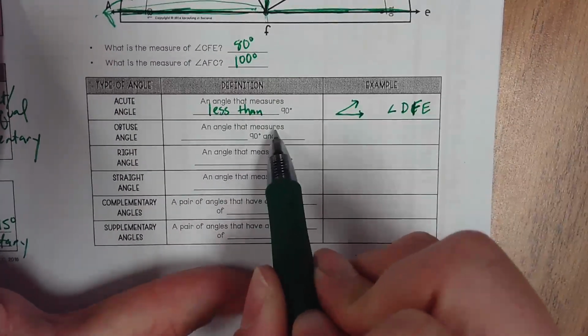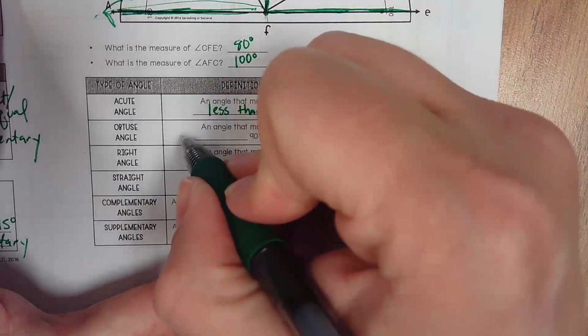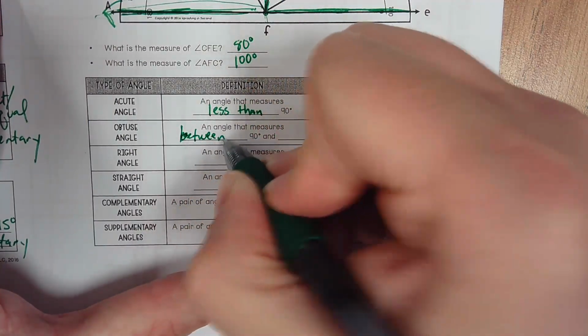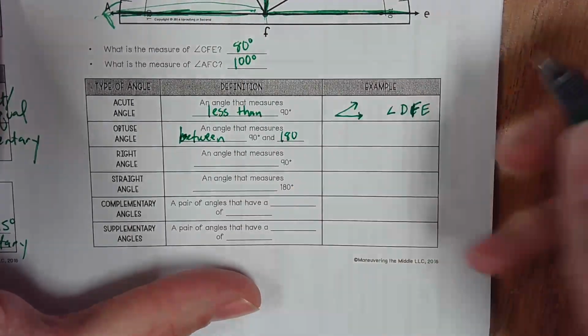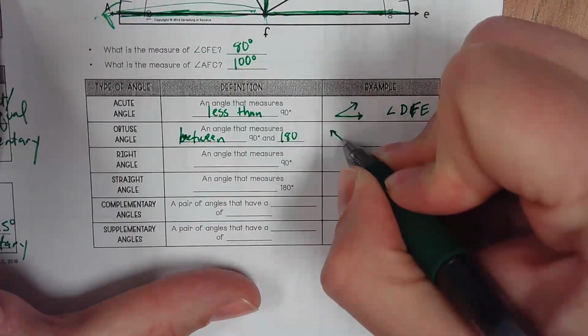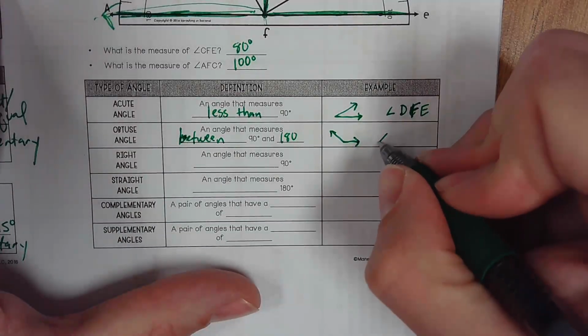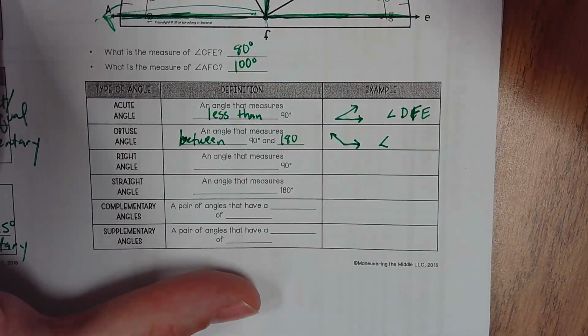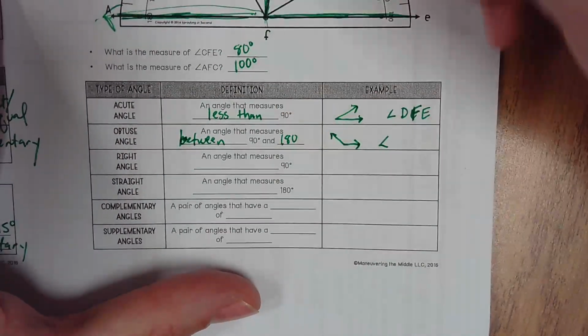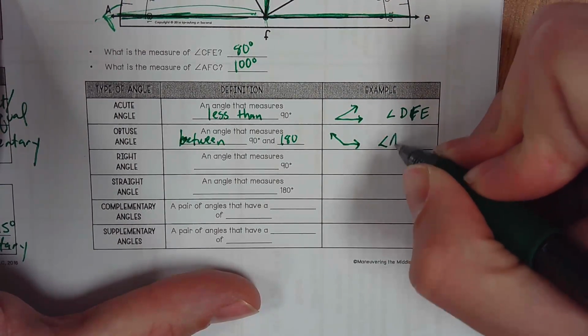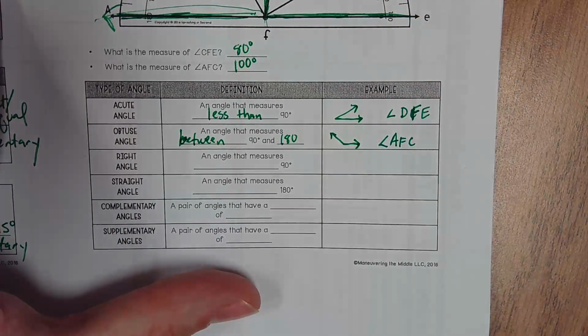Obtuse angles are angles that measure between 90 and 180 degrees. So that'd be one of your bigger, wider angles, right? So obtuse means larger. An example of that would be the one we just did, AFC. AFC would be obtuse because it's bigger than 90, right? So angle AFC or CFA.